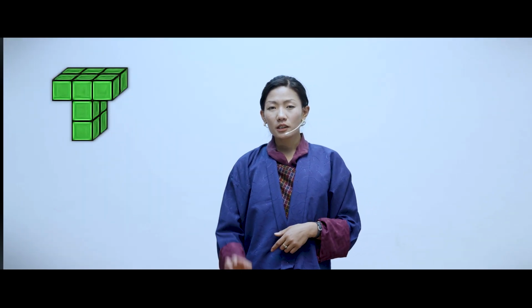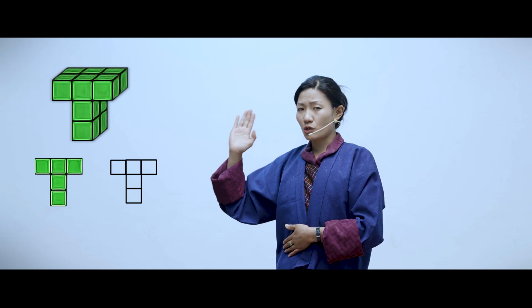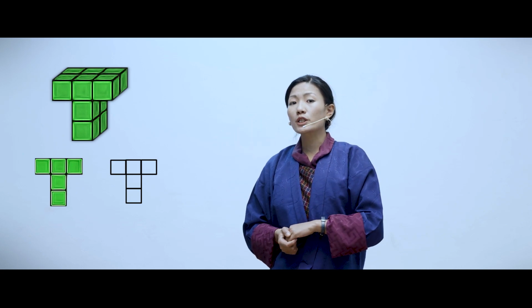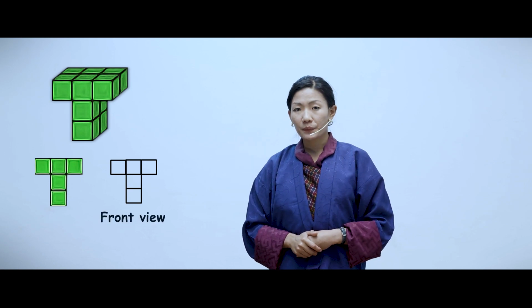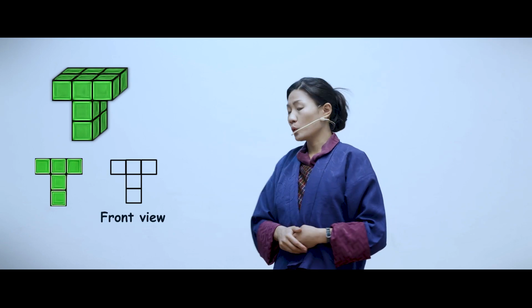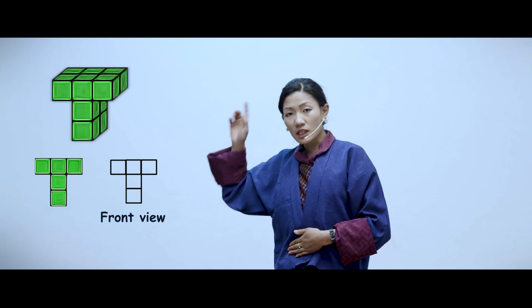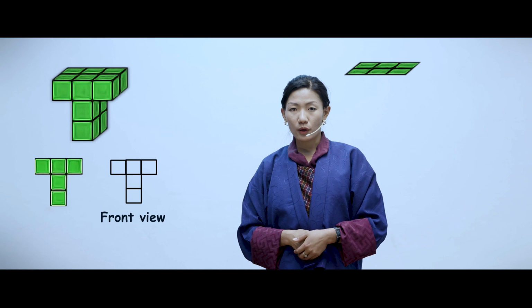Alright, for that, look at this 3D structure. What does it look like? A thickened T, right? Now we are going to look at this structure from different directions and draw the views, okay? Look at this structure straight from the front. What would you see? This is the shape that you would see, isn't it? And then how would you draw this? This is how you would draw it. Now, this drawn image is what you call the front view, okay?